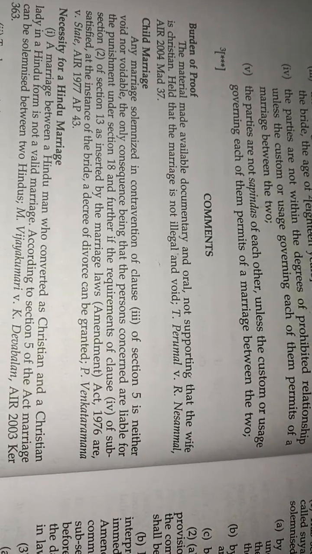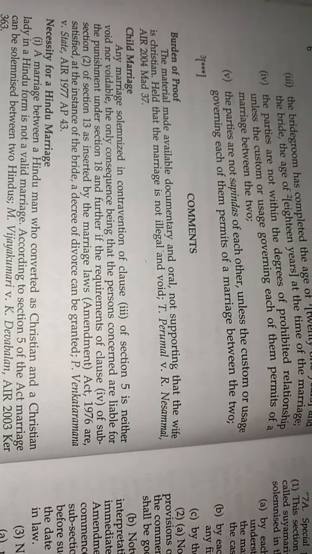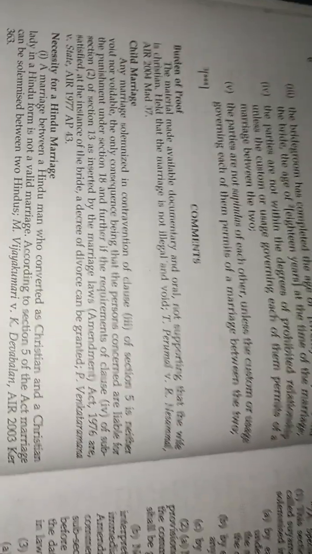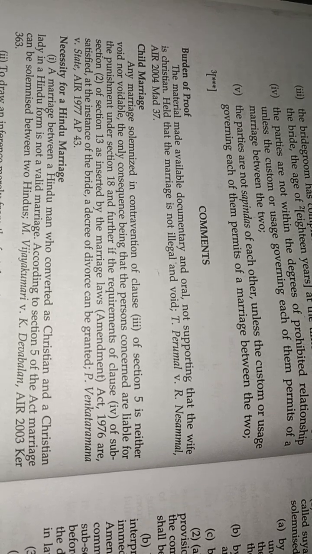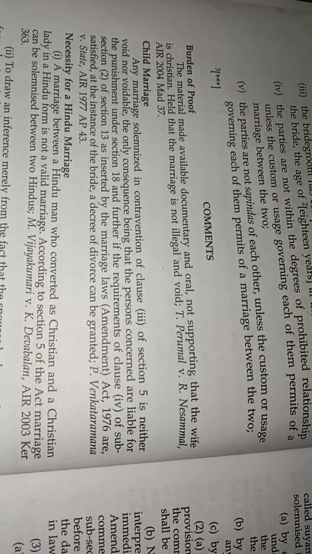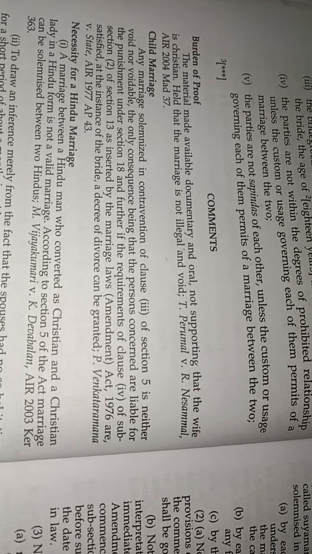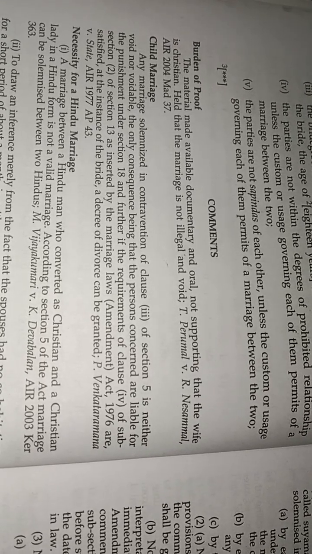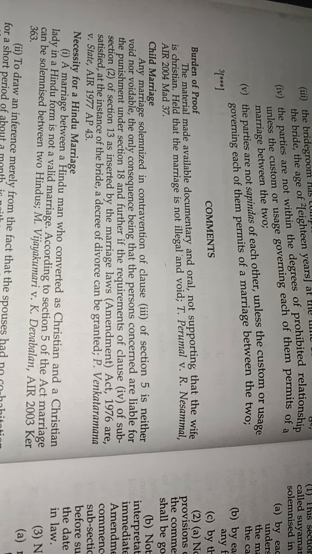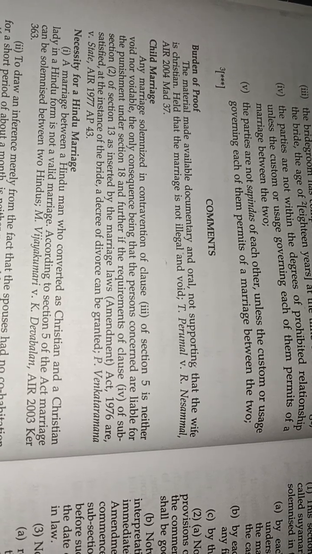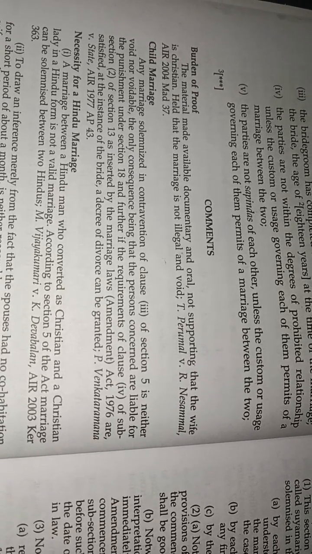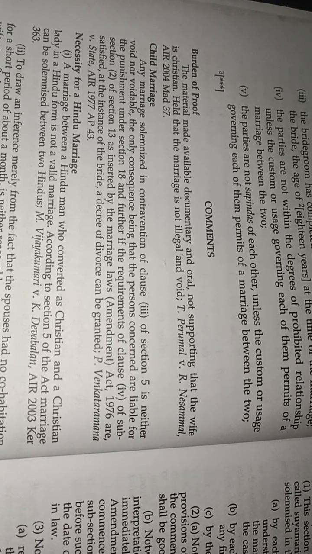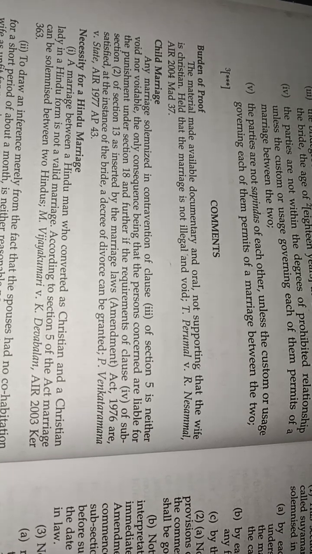Comments. Burden of proof. The material made available, documentary and oral, does not support that the wife is Christian. Held that the marriage is not illegal and void.